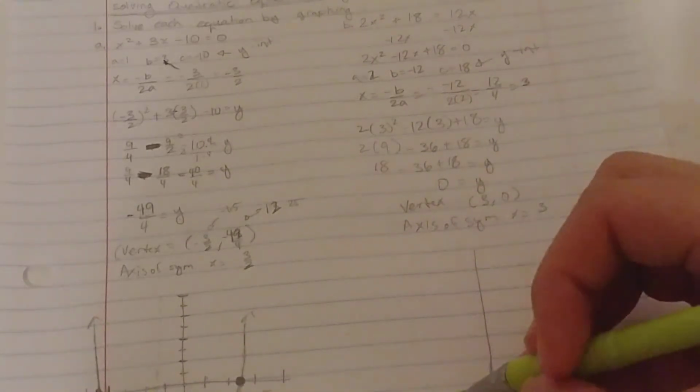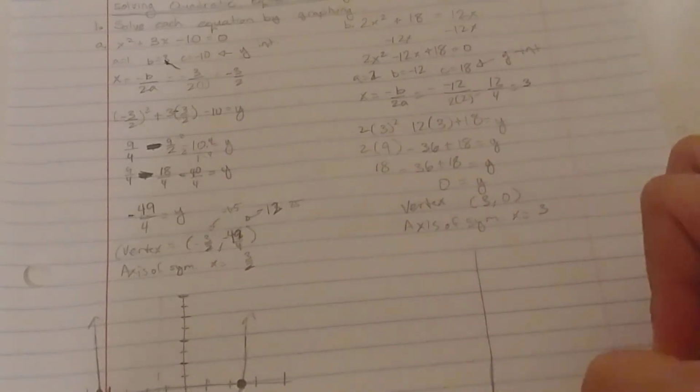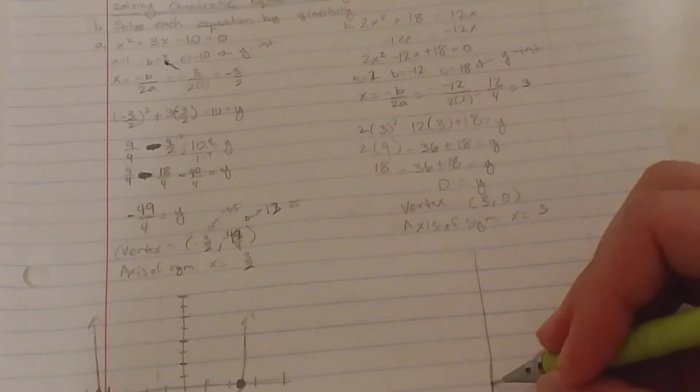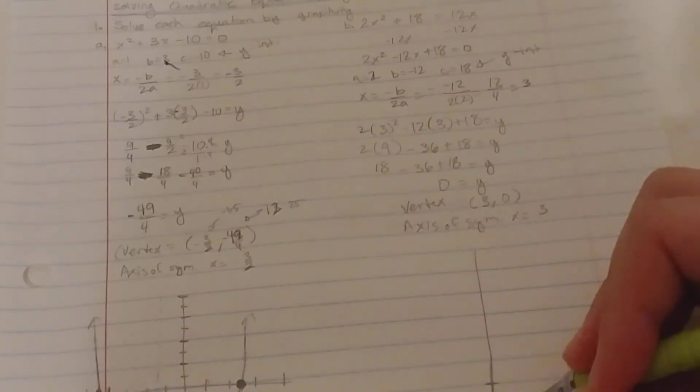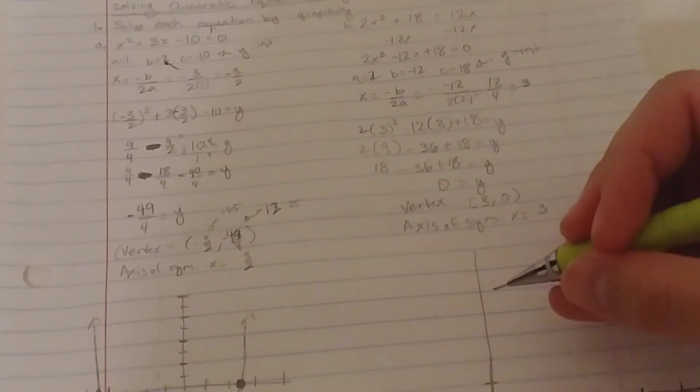Our vertex is at 3, 0, so that's 3 spaces away from the y-axis, so we need 3 more spaces away from that. There we go. Made it too far.